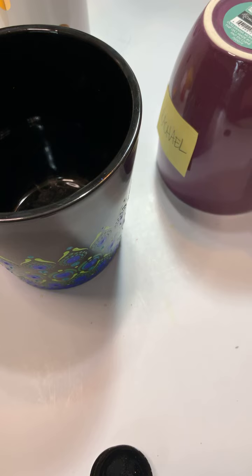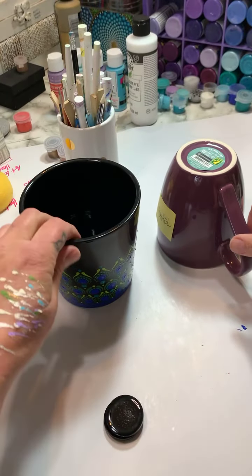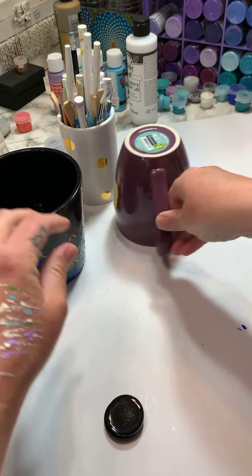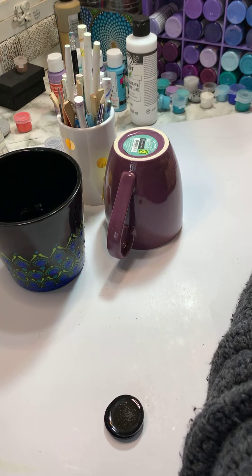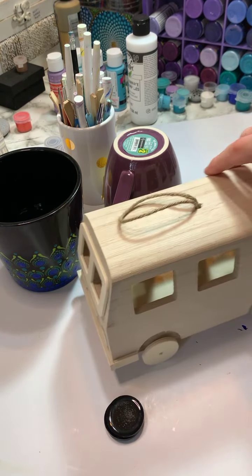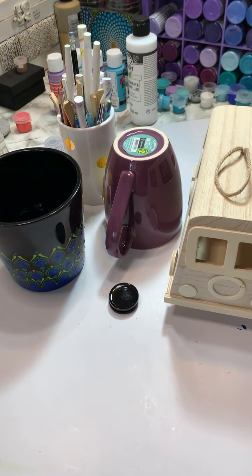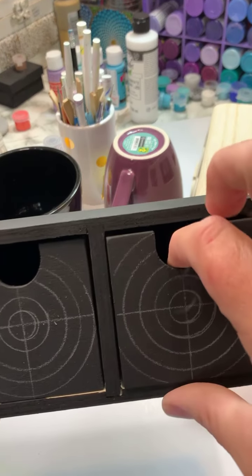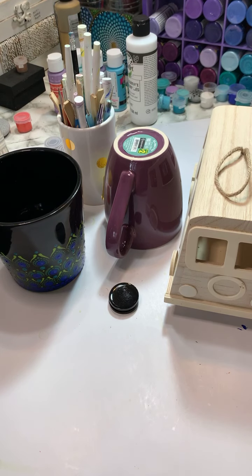So let's talk about different surfaces. I'm going to show you a bunch of the different surfaces that I have lying around that I want to paint. I've got this wood cut out of a VW bus. I can't wait. I've got little pendants. I've got this little drawer thingy. I've got a globe. I've got a birdhouse. I've got canvases everywhere. So we're going to talk about all of this sort of stuff.